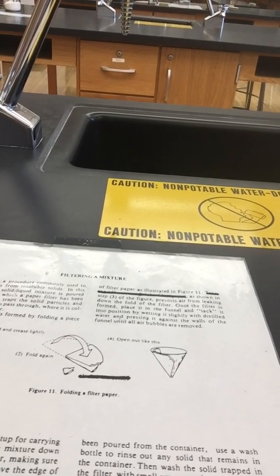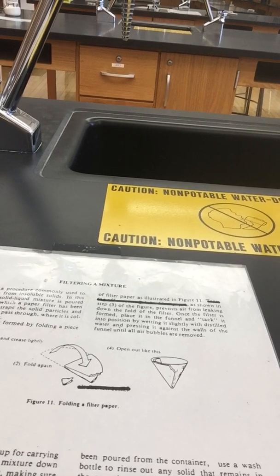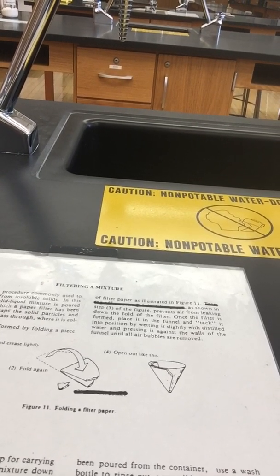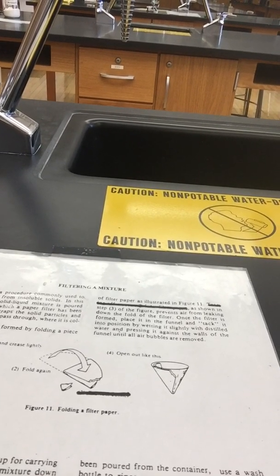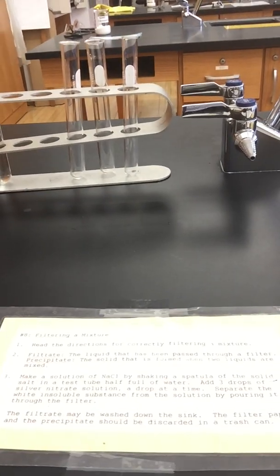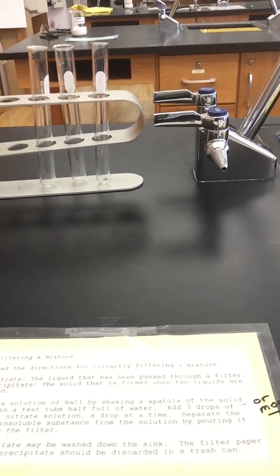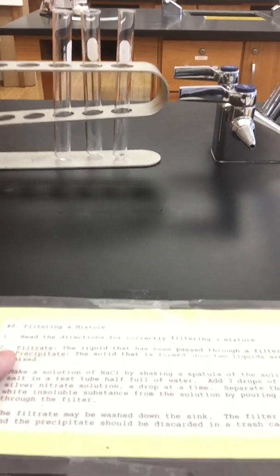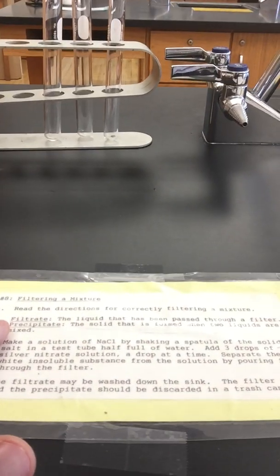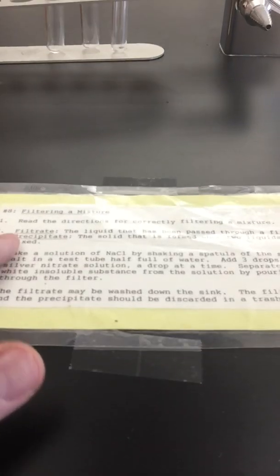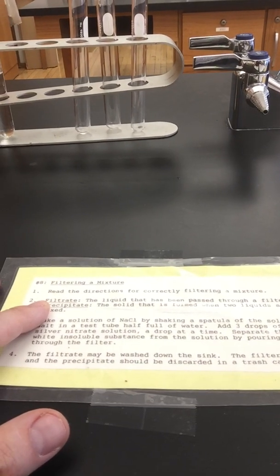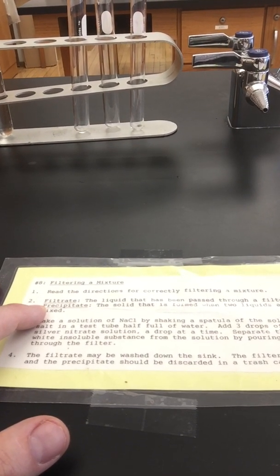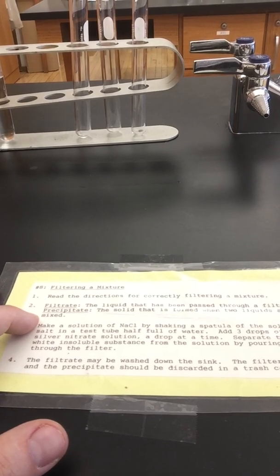you don't have to worry about that. Once the filter is formed, place it in the funnel and tack it into position by wetting it slightly with distilled water and pressing it against the walls of the funnel until all the air bubbles are removed. Okay, so over here, you're given a couple definitions that I believe are questions on the lab. Filtrate is the liquid that has been passed through a filter, and the precipitate is the solid that is formed when two liquids are mixed.